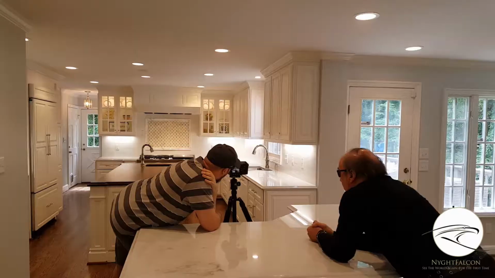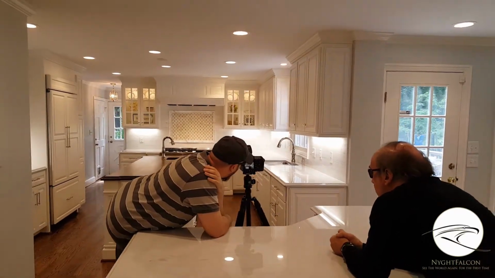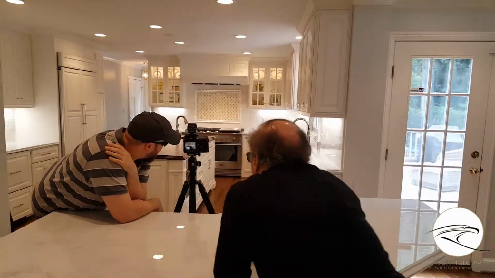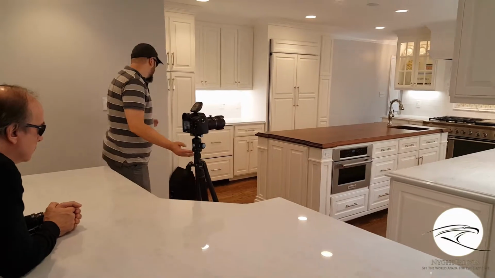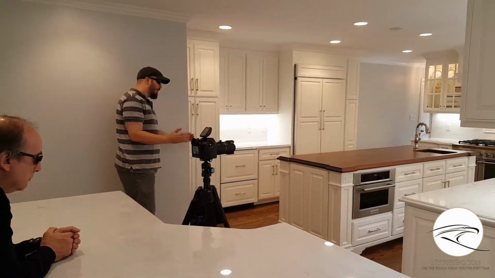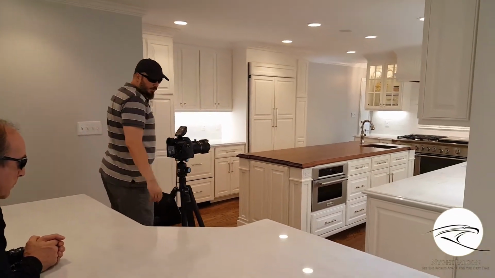The problem that we're dealing with comes down to, I guess, the physics of light, which is light reflects at the complement of the angle with which it strikes an object. Unfortunately, as light diffuses, that angle becomes extremely complex.